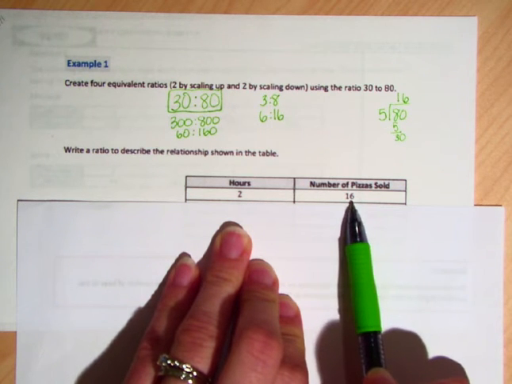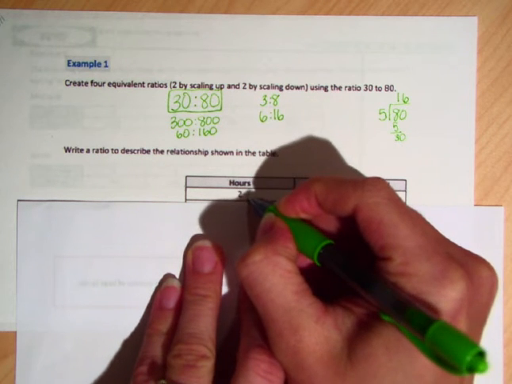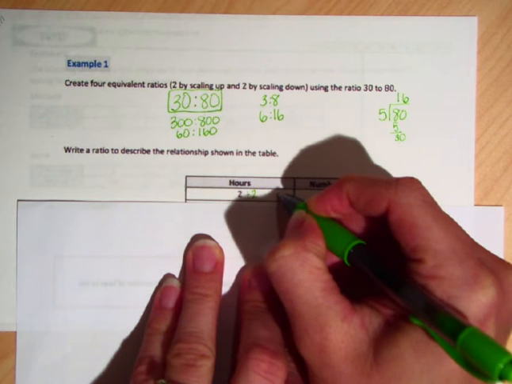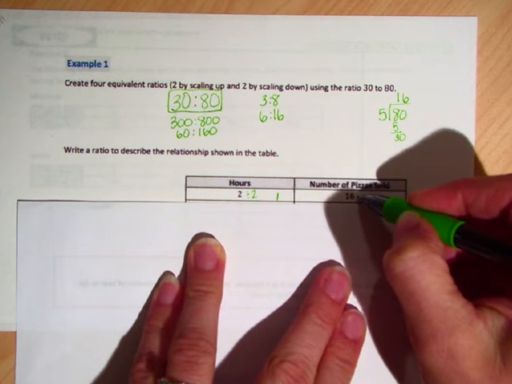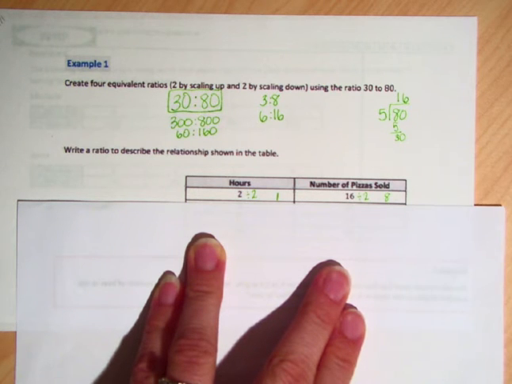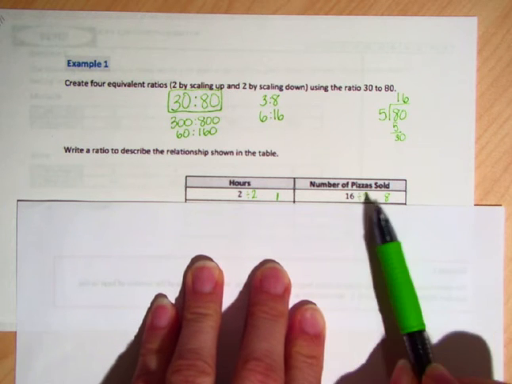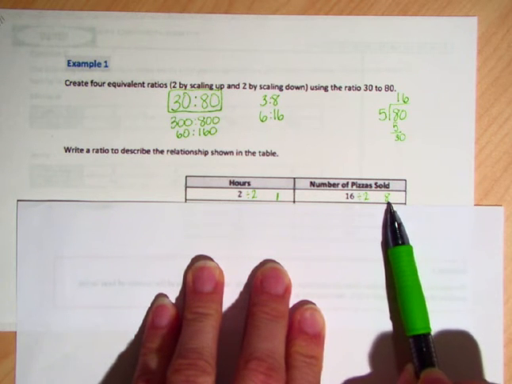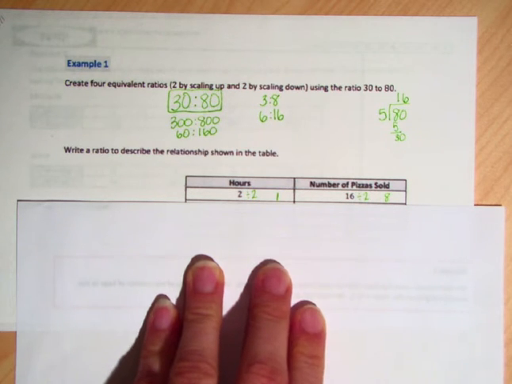Well, I notice that they're both even, so I think I can divide by 2. 2 divided by 2 should get 1. 16 divided by 2 should get 8. So in 1 hour, they sell 8 pizzas. So 8 pizzas per hour. You can read it either way.